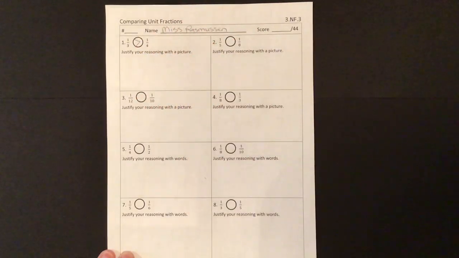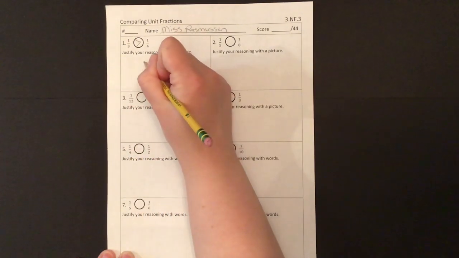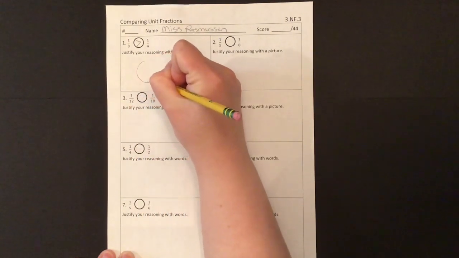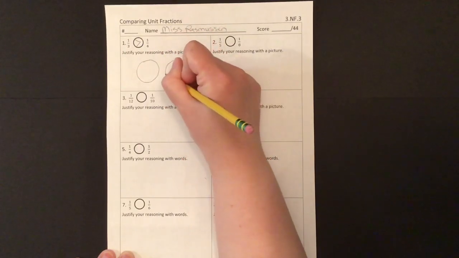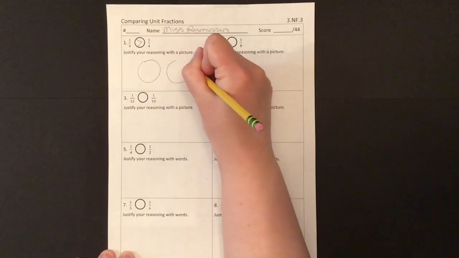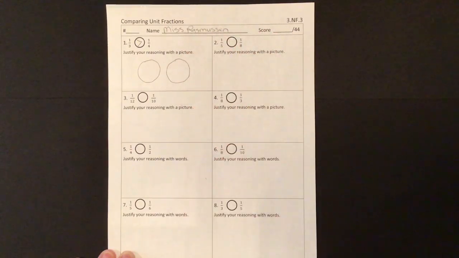So I'm going to draw 2 circles as close to the same size as possible. Have to go kind of slow. All right, those are not perfect, but it should do the job.